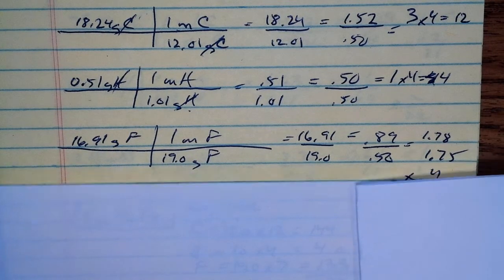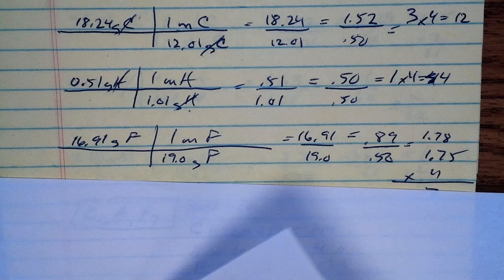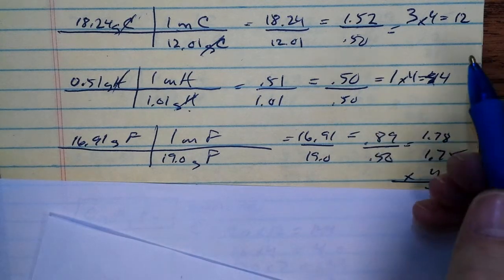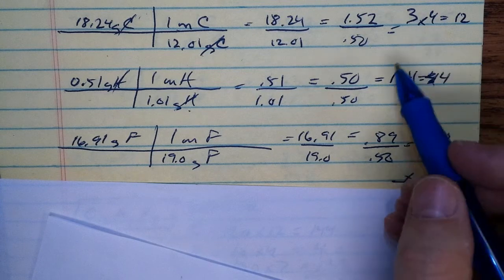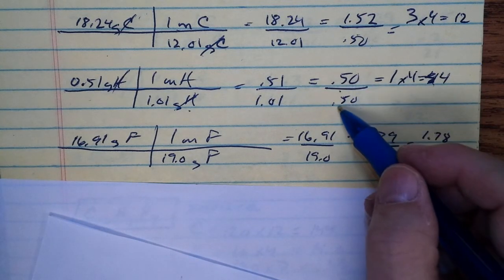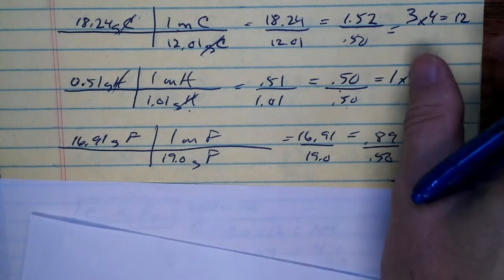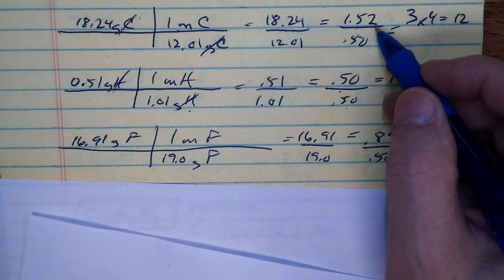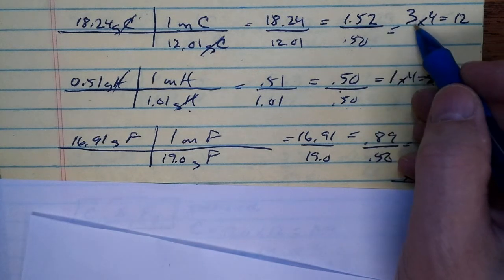Now what we then do is divide by our smallest mole. The smallest mole that we have here is 0.50. So we divide that by 0.50, that equals 1. And we divide 0.50 into 1.52, that equals 3.